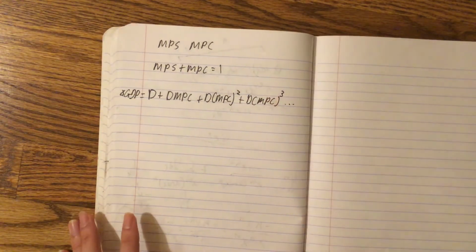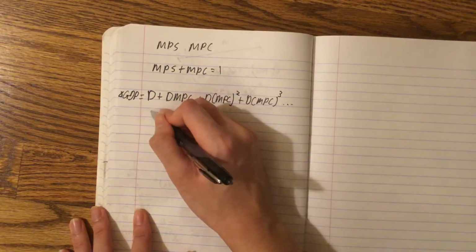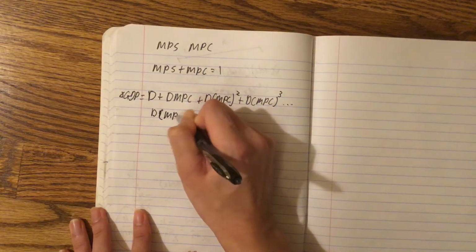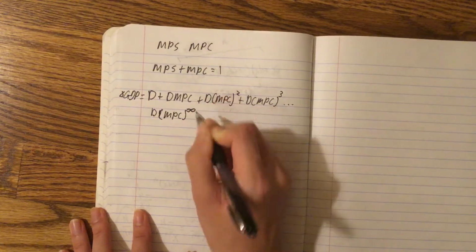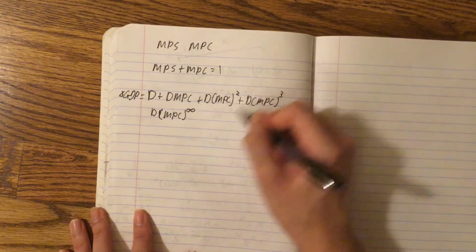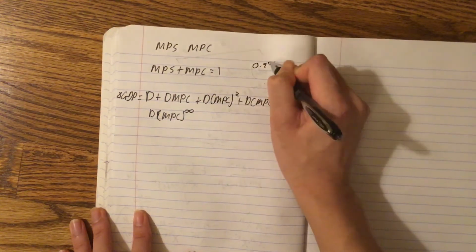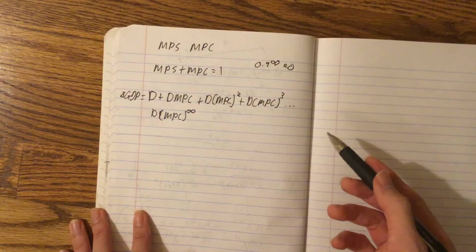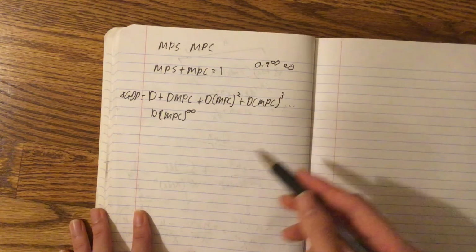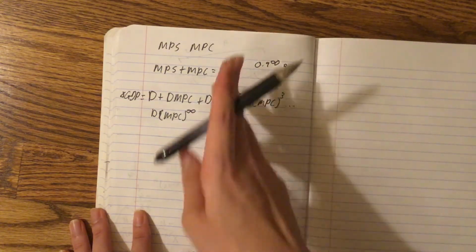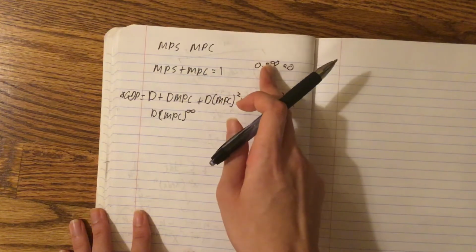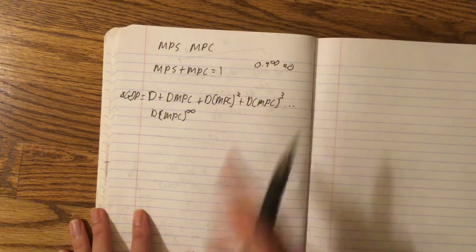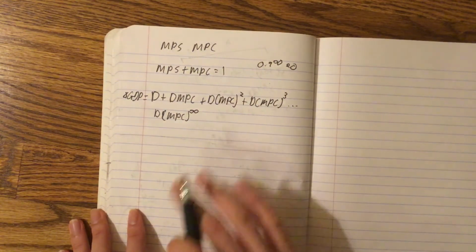Okay, this approaches infinity. So it would be MPC to the power of infinity. And MPC to infinity, or a fraction, let's say 0.9 to infinity, is just 0. Because 0.9 times 0.9 is 0.81. 0.9 times 0.81 is 0.729. And you can see that as this exponent approaches infinity, the entire term would approach 0. So we have this. Okay.